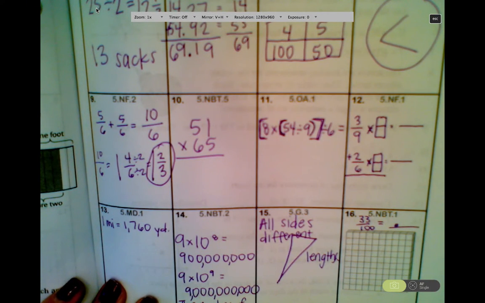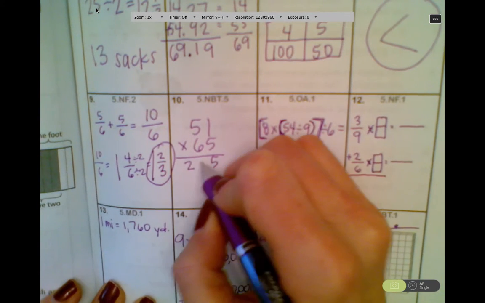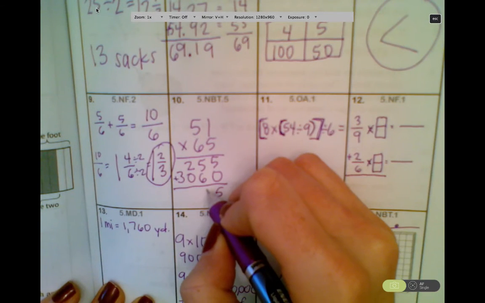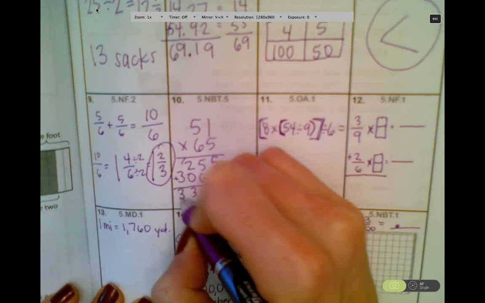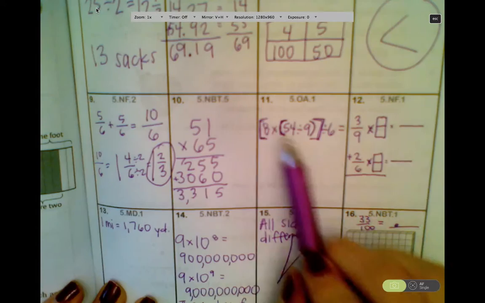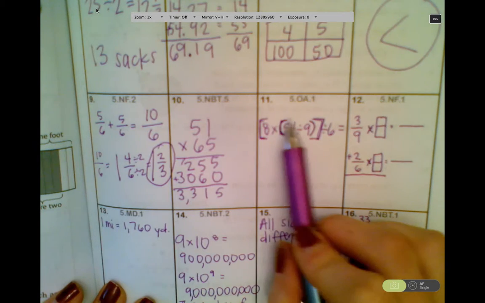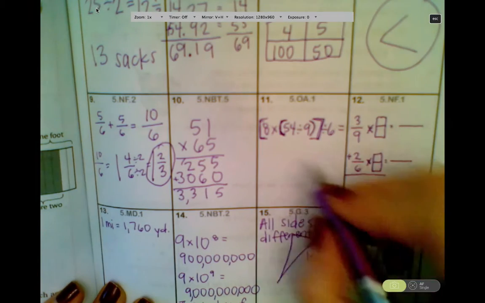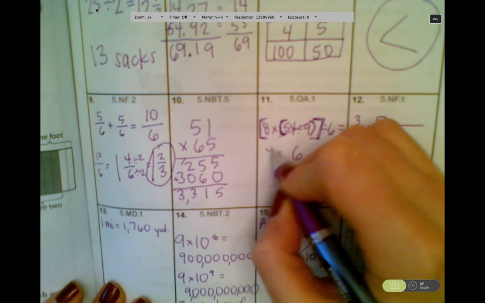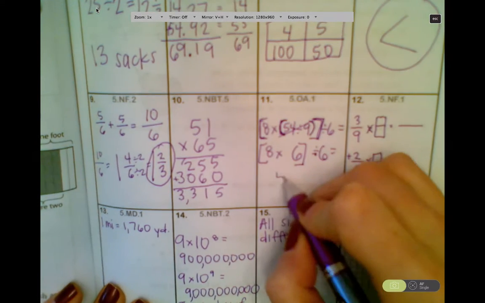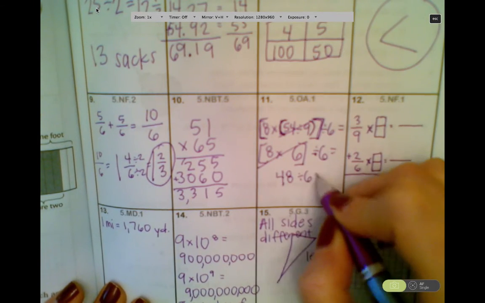Number 10, 51 times 65. And we'll add my 2 products together. 3,315. Number 11, I see two sets of parentheses, these outside brackets and the inside parentheses. You have to do the inside parentheses first. 54 divided by 9 is 6. Bring down what you have left. 8 times 6 is 48. Divided by 6 is 8.